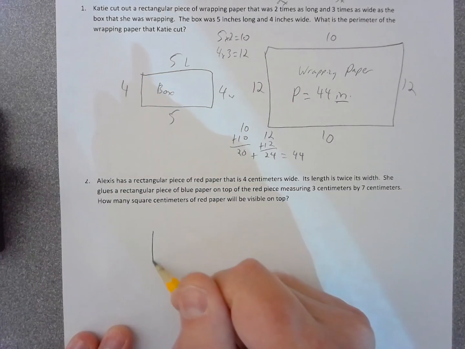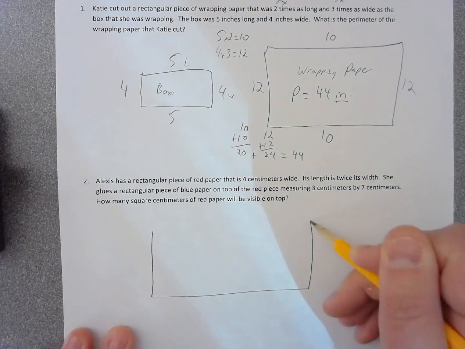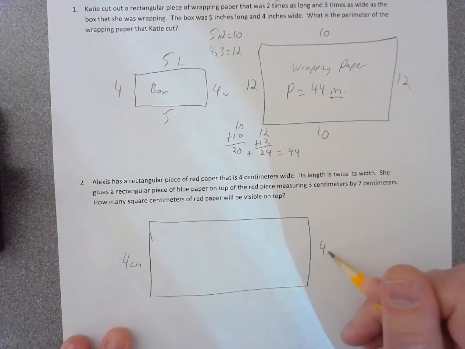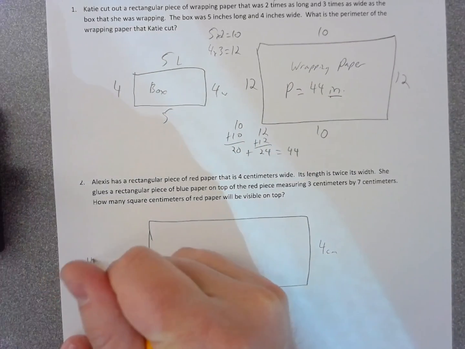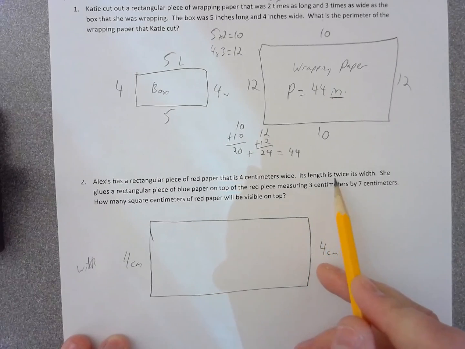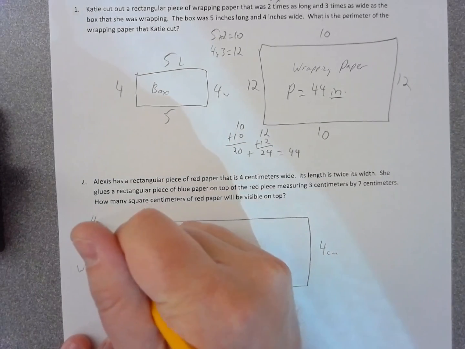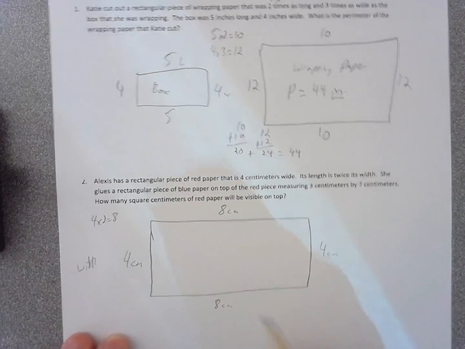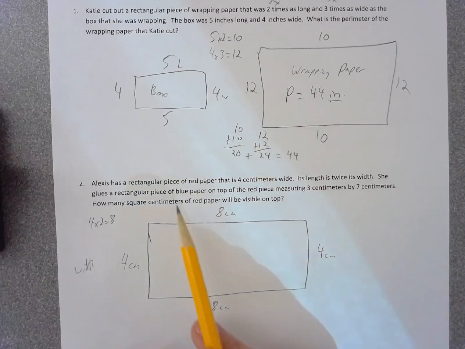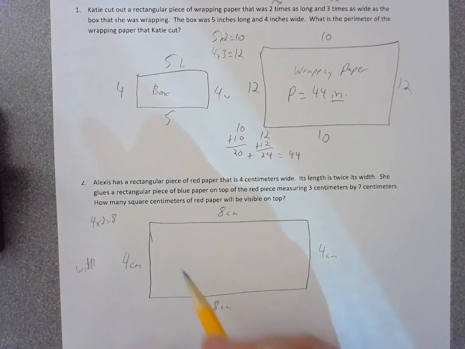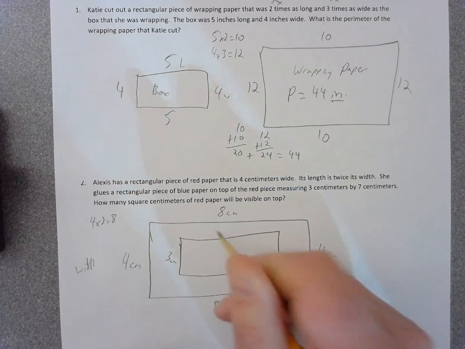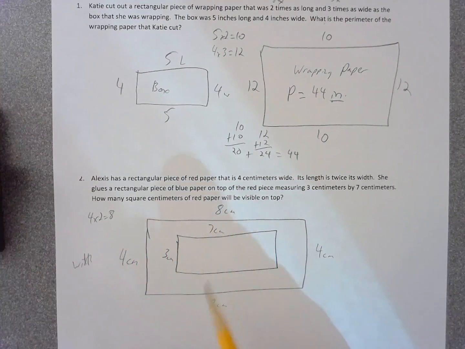So we have our first piece. So we know it's 4 centimeters wide. That'll be our width. Its length is twice its width. So we do 4 times 2, and that gets us 8 centimeters for our length. Okay. She glues a rectangular piece of blue paper on top of the red piece, measuring 3 centimeters by 7 centimeters. How many square centimeters of red paper will be visible on top?